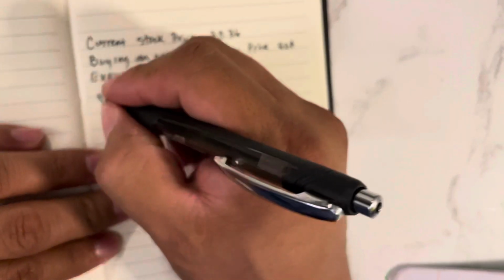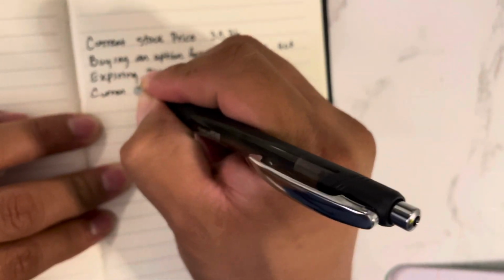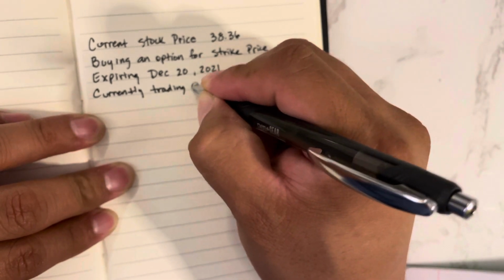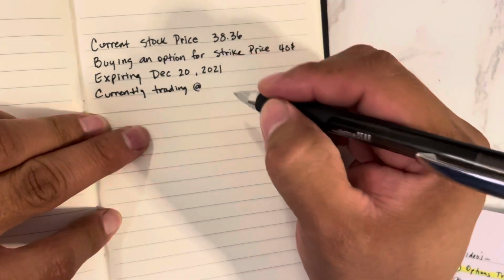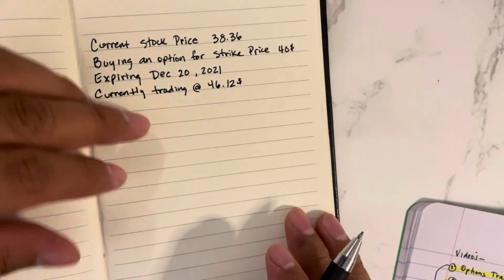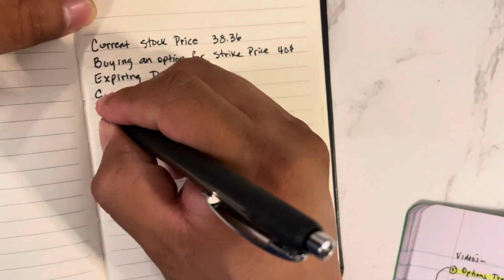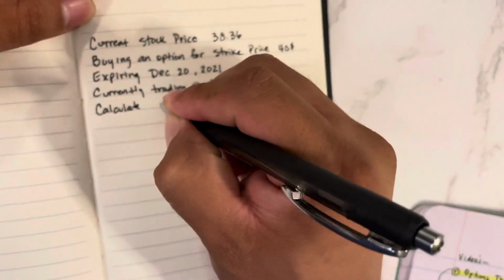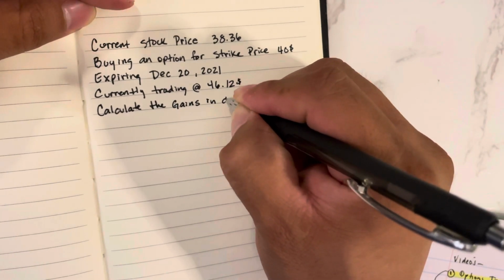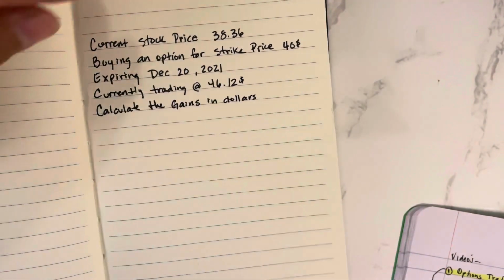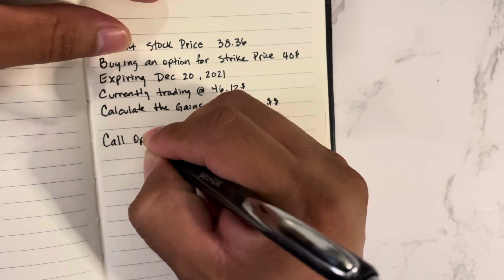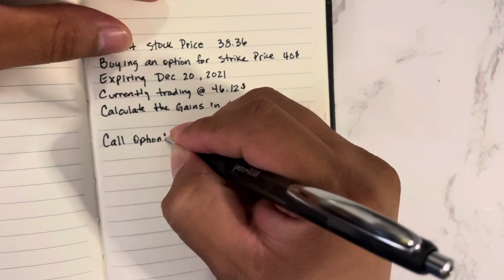So this example stock is currently trading at $46.12. That's up from the stock price when we bought it, which was $38.36, but it's now trading at $46.12. So what we're going to do now is calculate the gains in dollars, right? And how we're going to do that is with a formula.